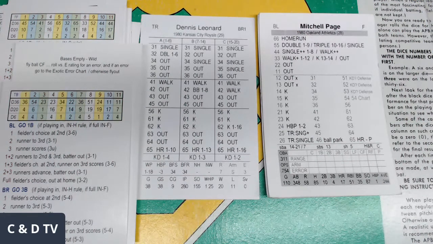Angels, Twins, Mariners, Orioles. Who else is in here? Red Sox, Yankees, Rangers, and Royals. It's the last one.